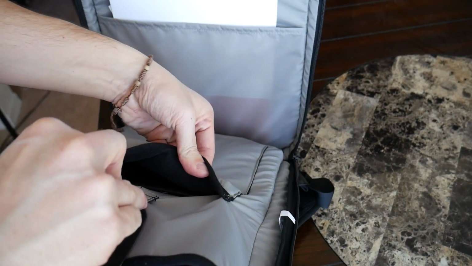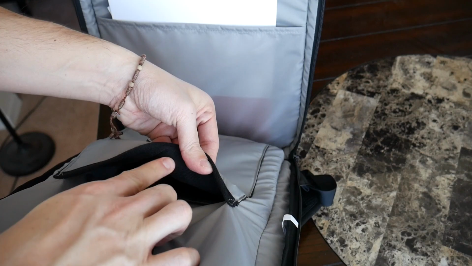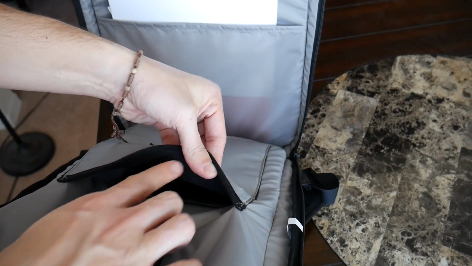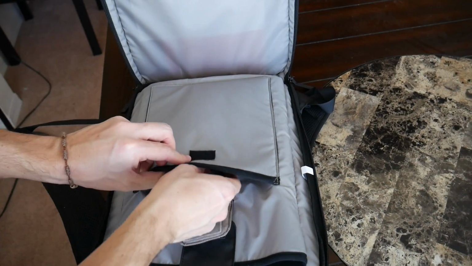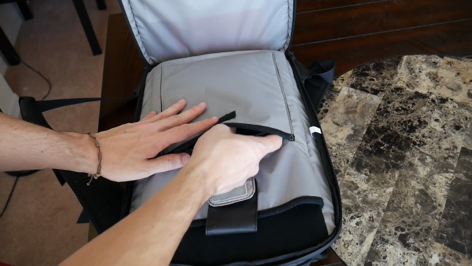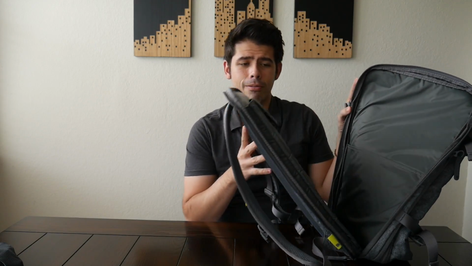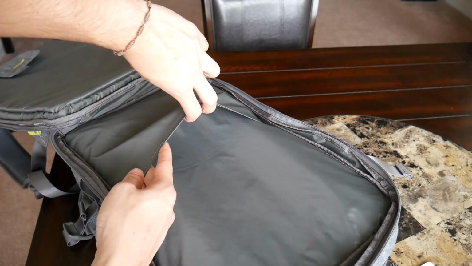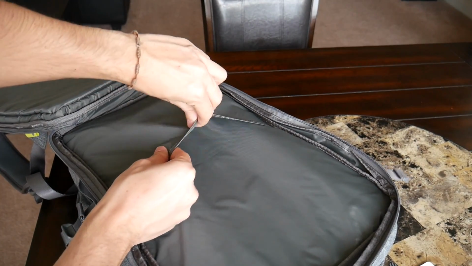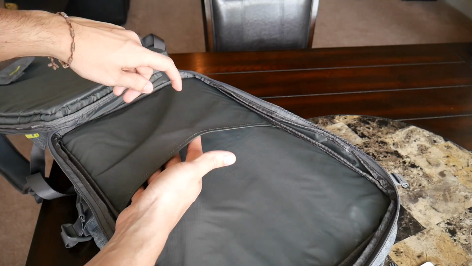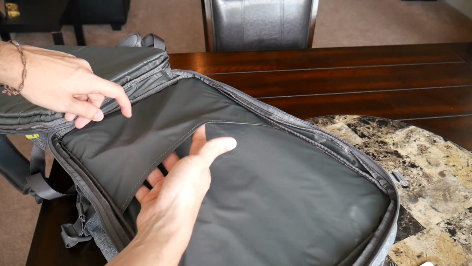backpack isn't fully elevated. And I also like that the Nomatic Travel Pack added a tablet sleeve in the compartment as well. So it has a nice fleece-lined compartment for a tablet as well as your laptop, whereas the EO backpack only has a laptop compartment, and it has a bit of a sleeve here for like a document or something, but it doesn't really add any sort of extra protection, and I really wish that it would have a dedicated tablet sleeve as well.